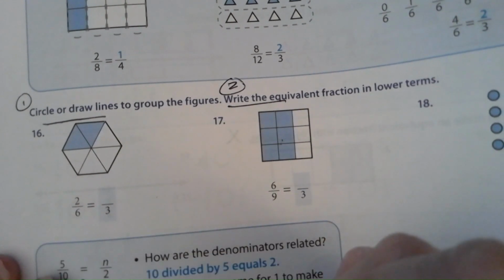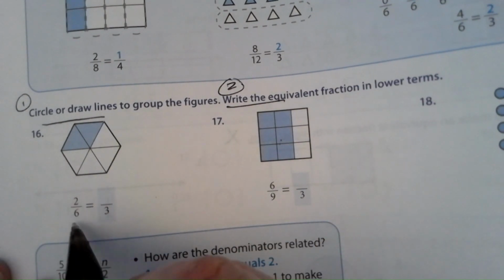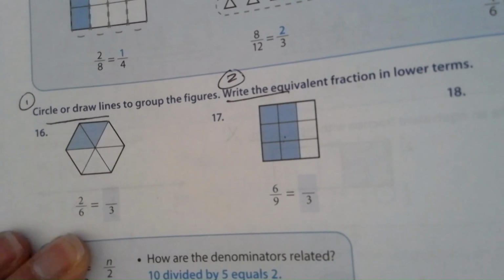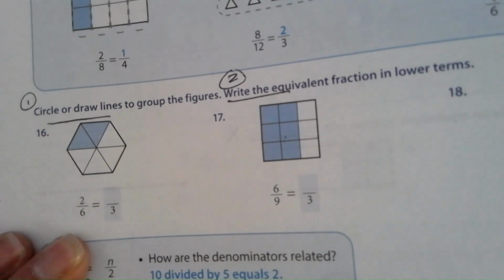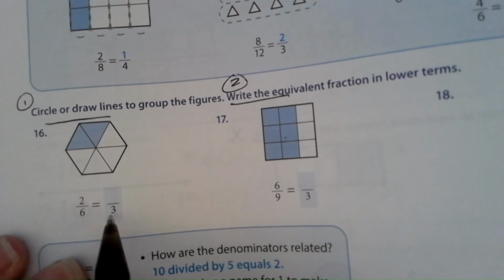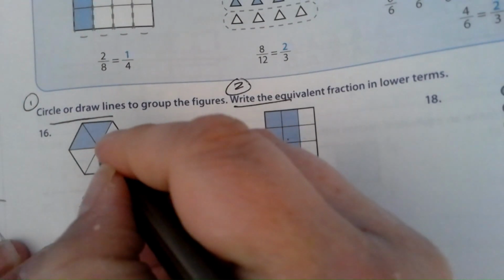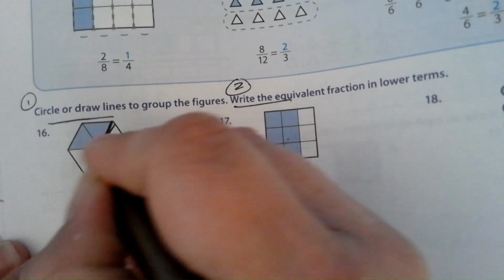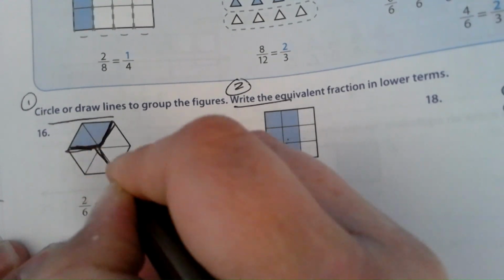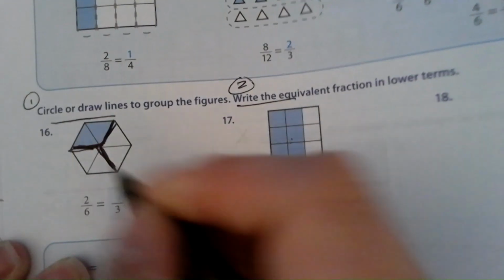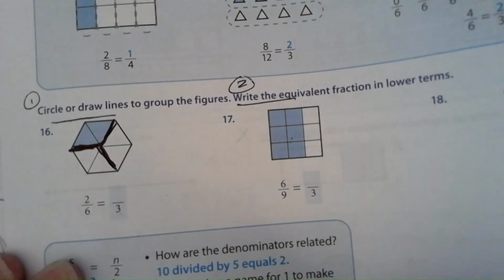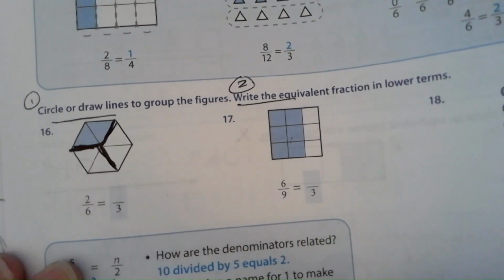So on number 16, it tells me 2/6 is equal to, give me that. Eli, thank you. All right. Is equal to something in the third. So my denominator is in the third. So what I need to do is draw my lines here to make sure that my picture is divided into thirds.